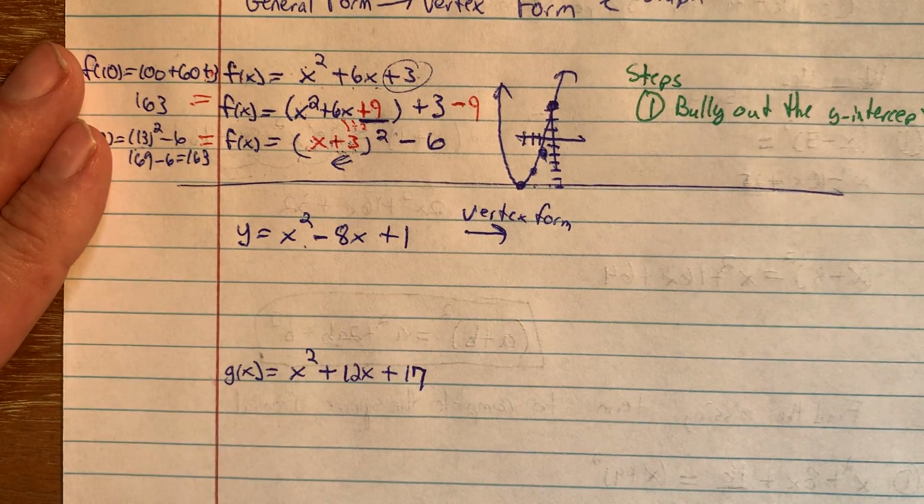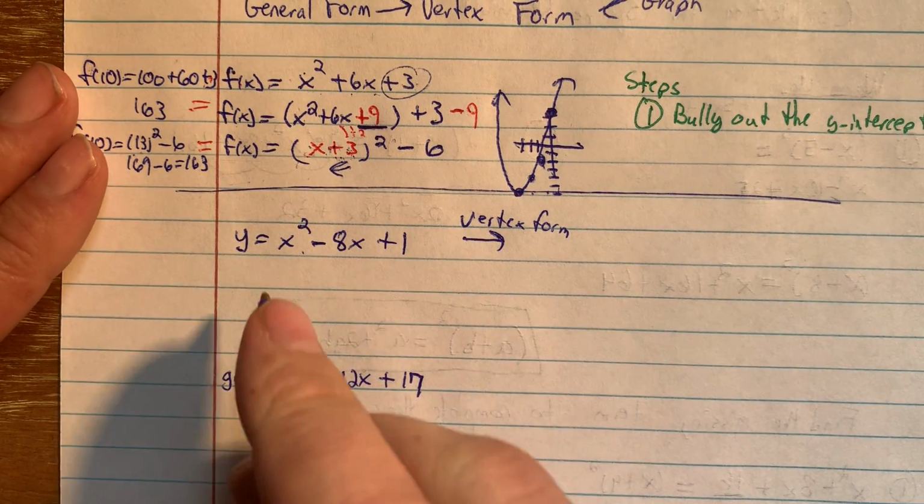So the first step, oh man, I didn't finish writing down my steps here. I'll write them out in a second when everybody is in the same place.